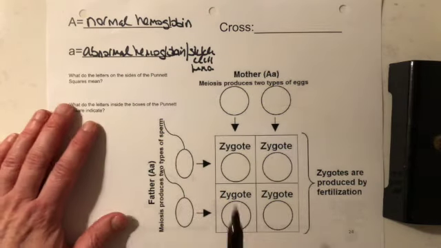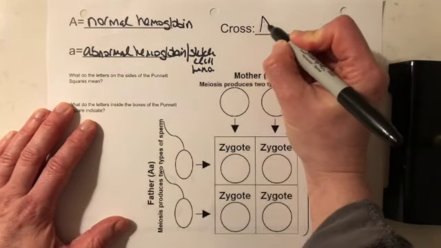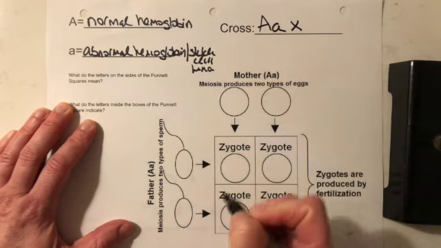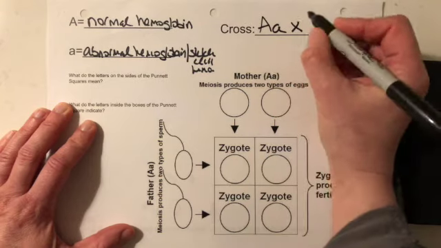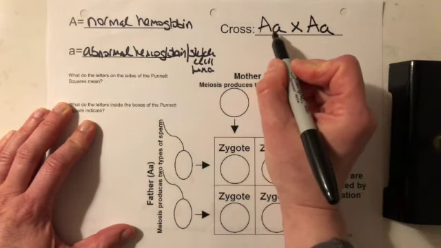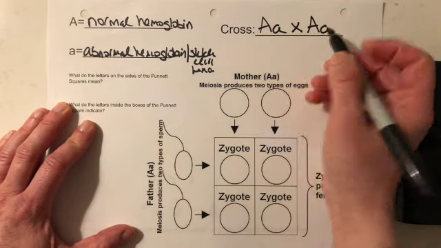Okay, so let's cross, or let's mate, our parents here, and we're going to write down their genotype. A cross means a mating, and we remember that cross, that kind of multiplication, that X from the first day. We're going to mate a person that has the genotype big A and little a, and the other parent is also going to have the genotype big A and little a.